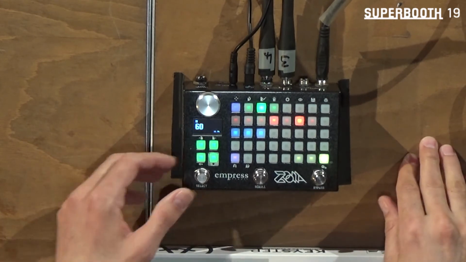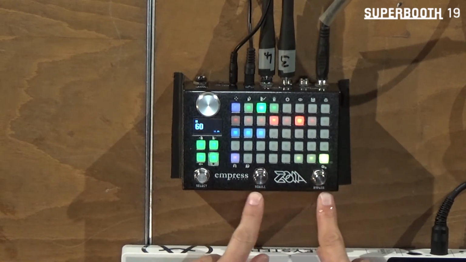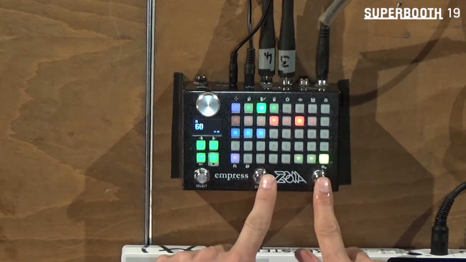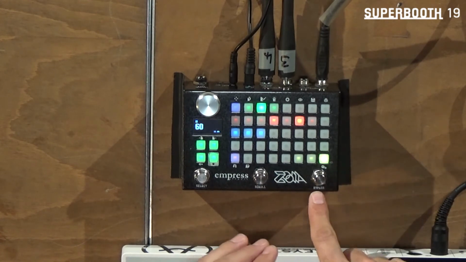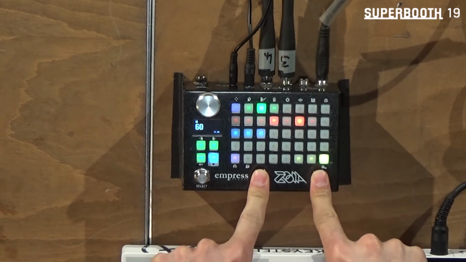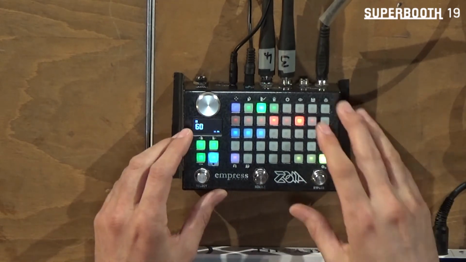So let's do that. These two are kind of used for the system. I need to enable them to be not bypass and not scroll. So I'm going to press them together for a while, and then this turns blue. This is like a little power feature, if you will.